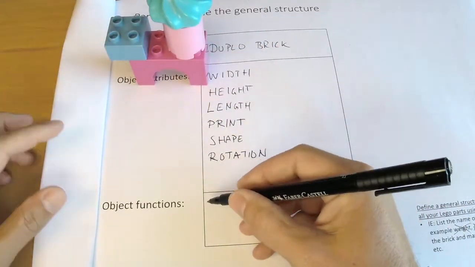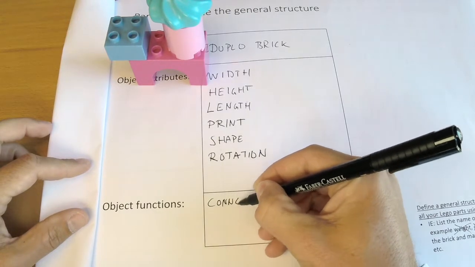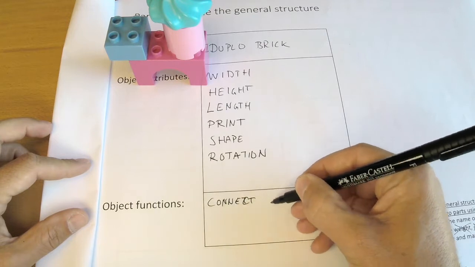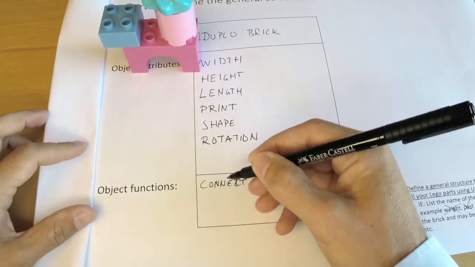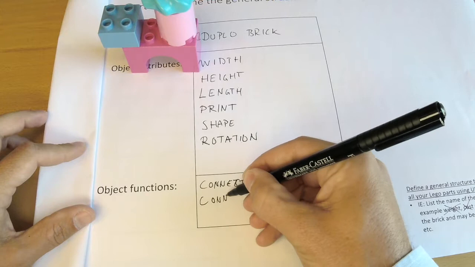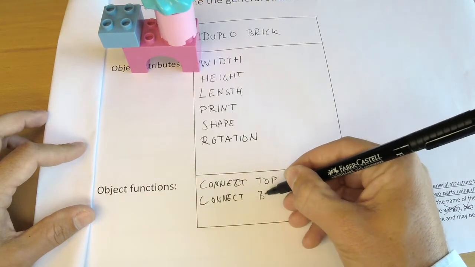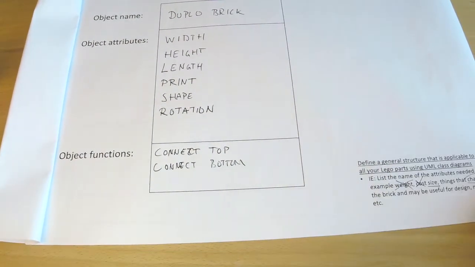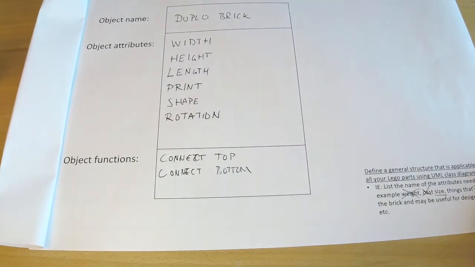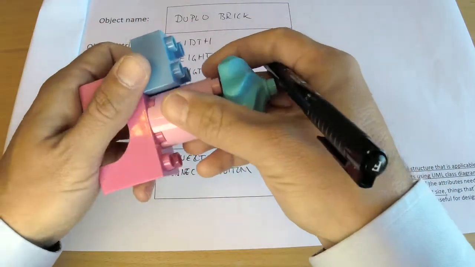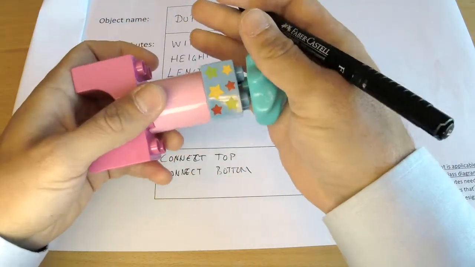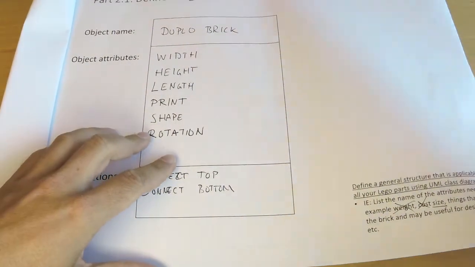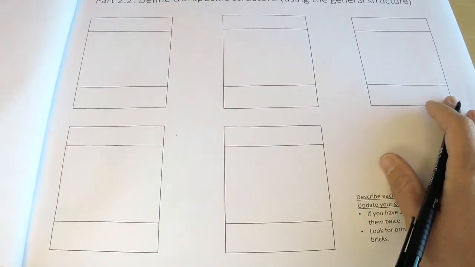So they can connect top, connect bottom. So I think this is actually a fairly good description of what this one can do. Let's put it back together and move on to part 2.2.